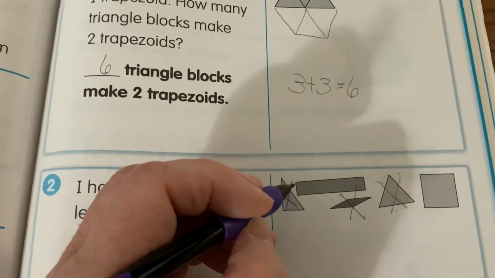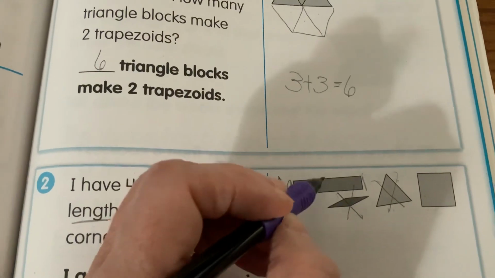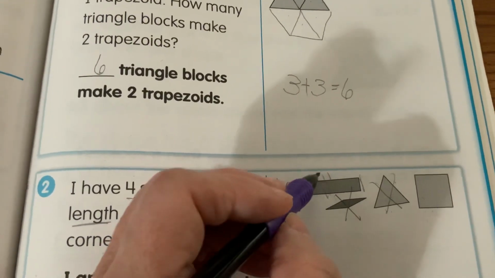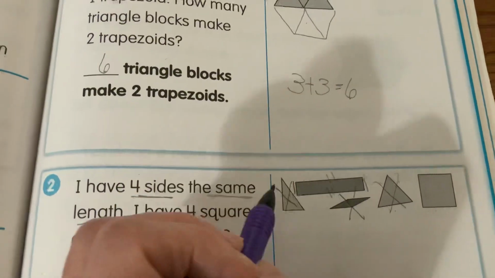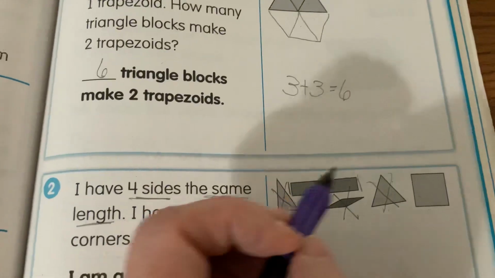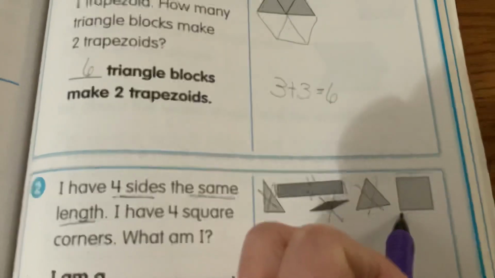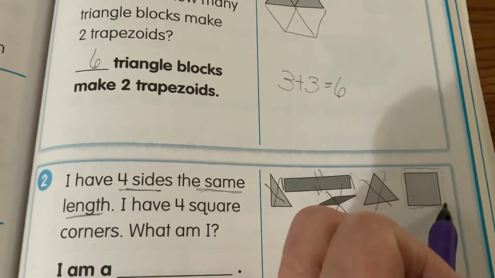Are the sides on here the same length? Well, this and this one are, but this side and this side are not. These 2 are the same, but they are not the same as these 2. So we do not have 4 sides the same. This one has, this is the same as this one, as this one, and as this one. So what am I? I am a square.